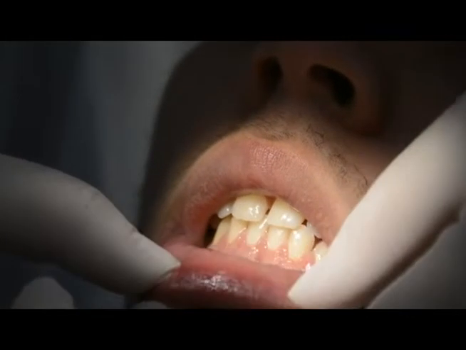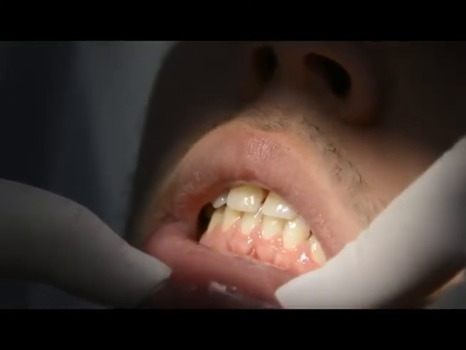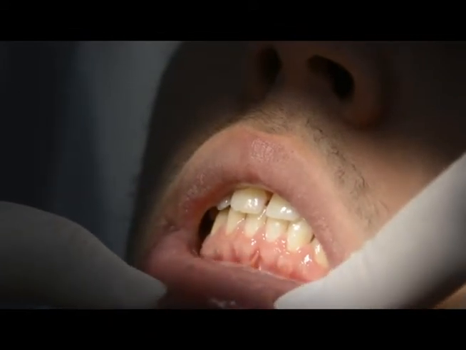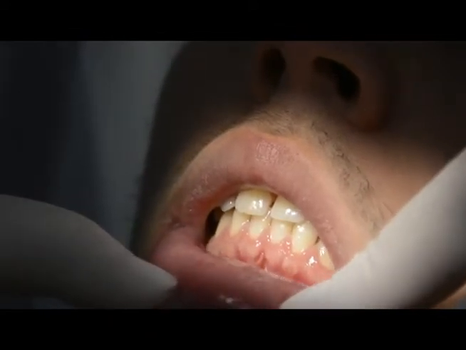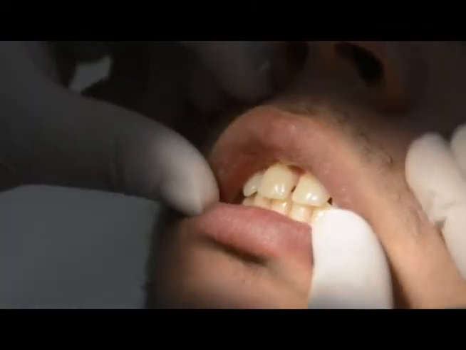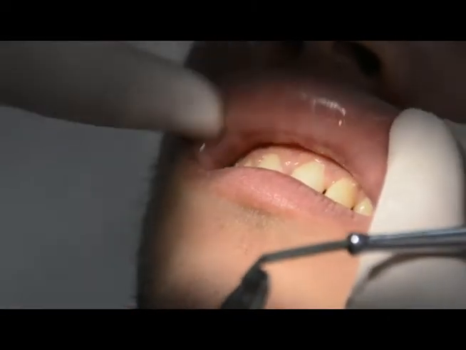Okay, so we evert the lower lip. We go all the way down to see the sulcus, but gently, don't over evert the lower lip so that you don't traumatize the labial frenum. Look all the way down to the sulcus, checking for any finding. Now the upper lip, the same way, you evert the upper lip gently.